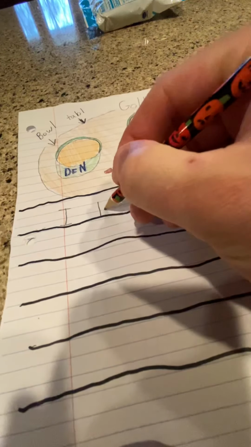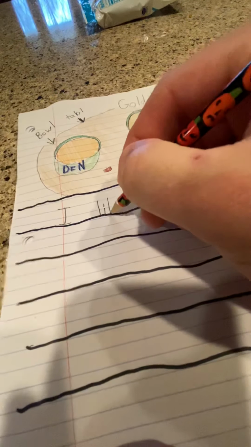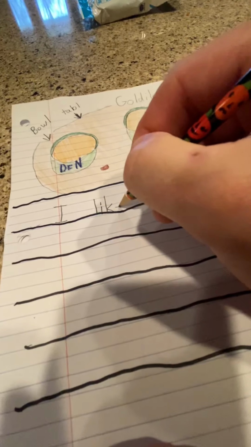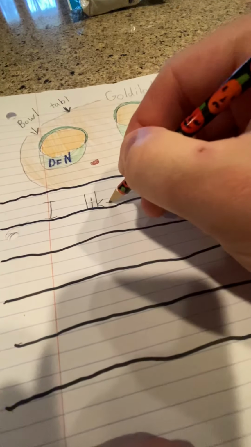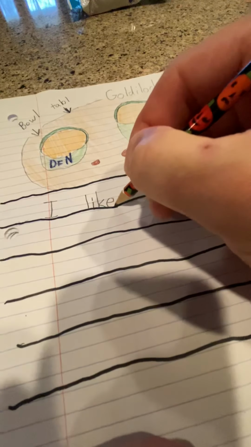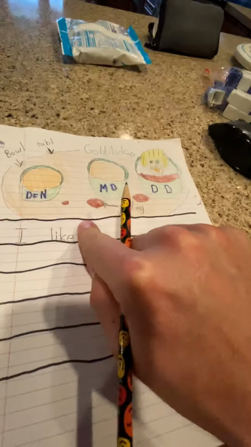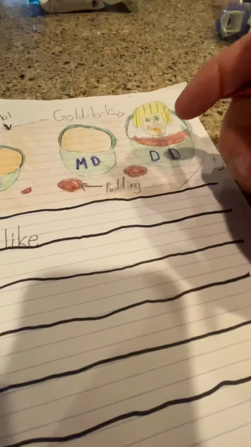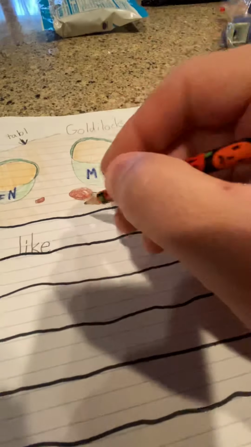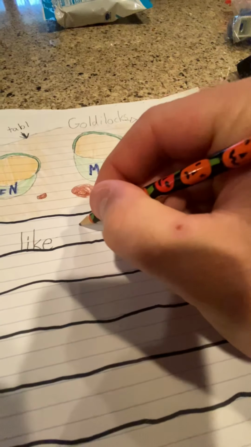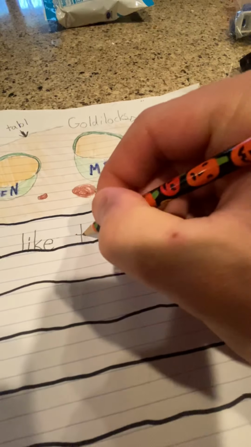I like. And look how I start that E. It's in between the plain and the grass line. I like the. How do you spell the? T-H-E. Watch where I start my T's. The.